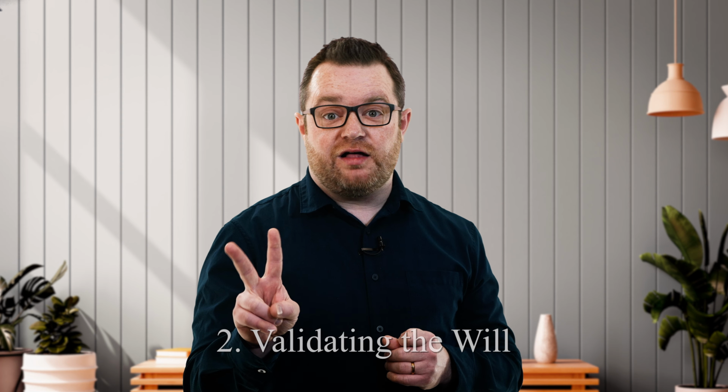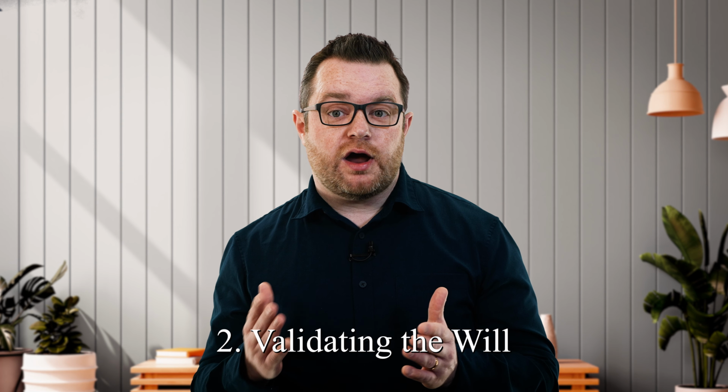Number 2, validating the will. One of the primary objectives of probate is to validate the deceased person's will, meaning make sure this will is a valid document actually written by the person whose name is on the will. The court examines the document to ensure its legality and authenticity.